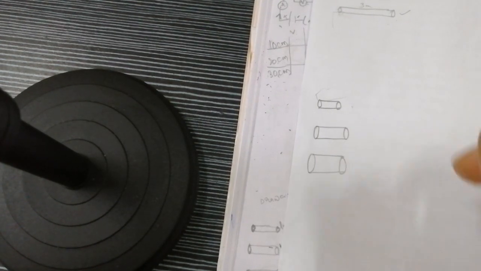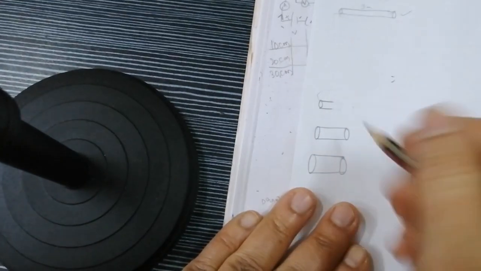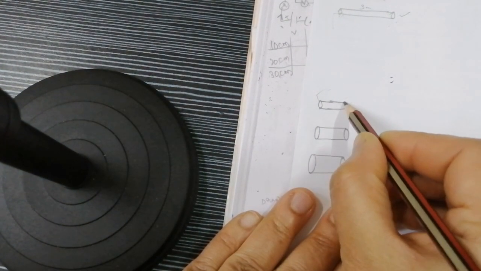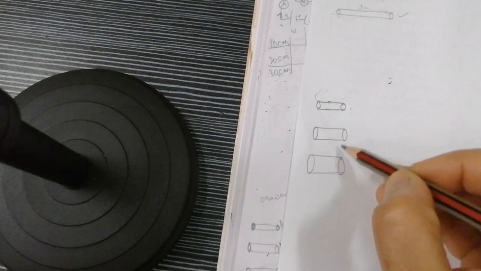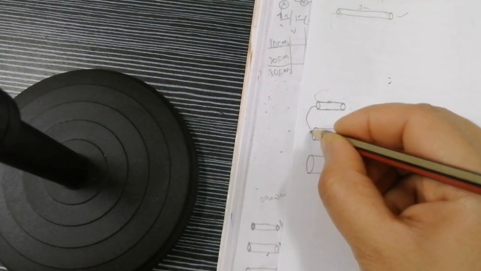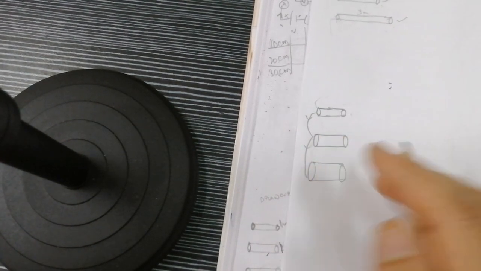These 3 wires are of the same length, but the area of cross section is differing.